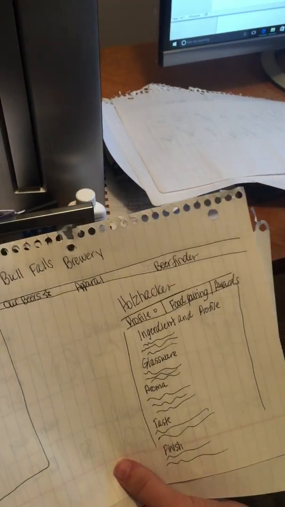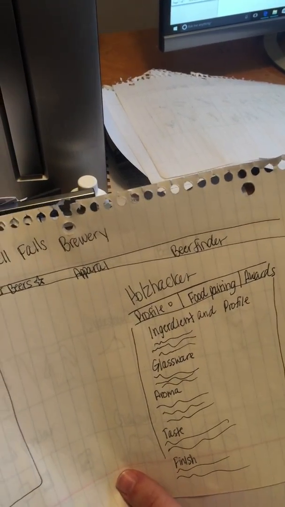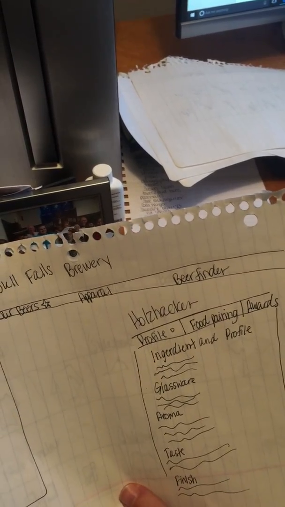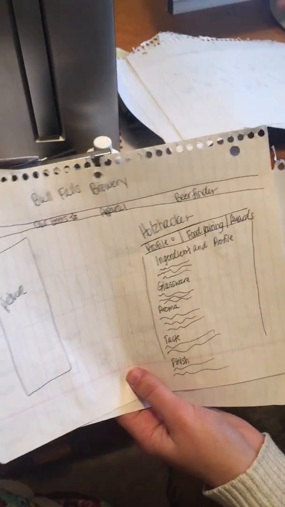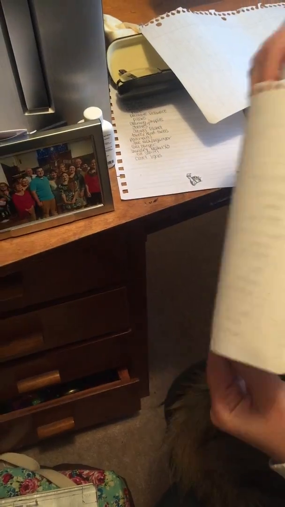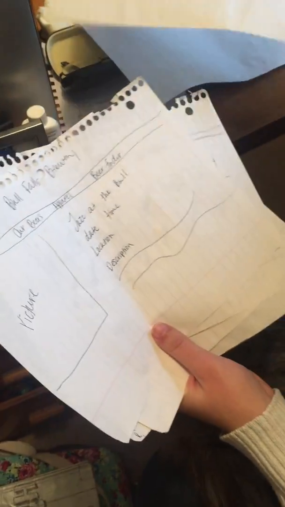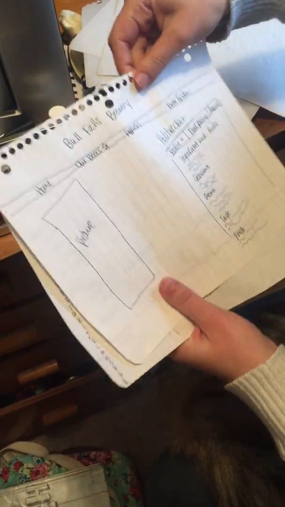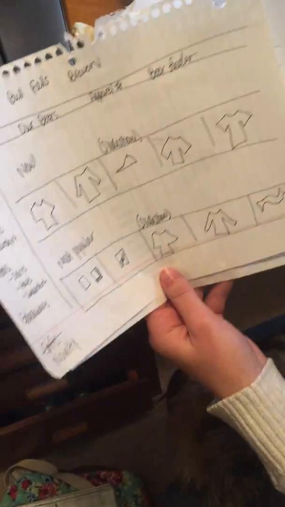And I do have 5 scenarios, so we've got 2 more to go. It's a user's brother's birthday, and in 2 weeks they want to get something special from Bull Falls. So we're going to navigate to the apparel page, and that is in here somewhere. There's the apparel. Here we are. So we're at the apparel.